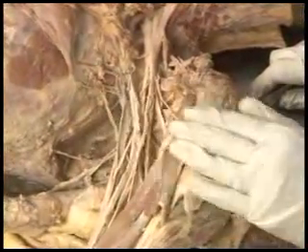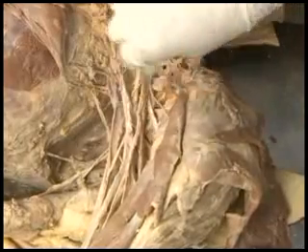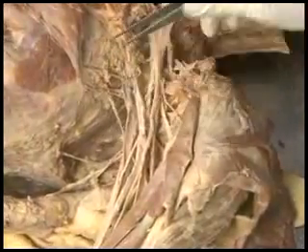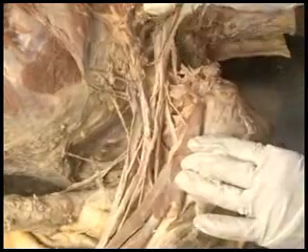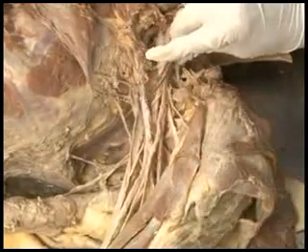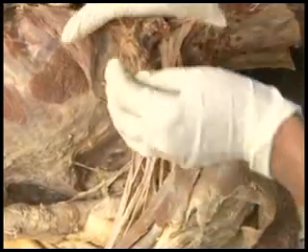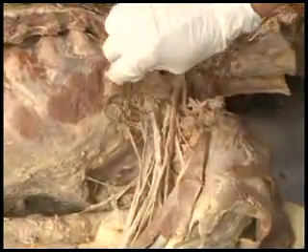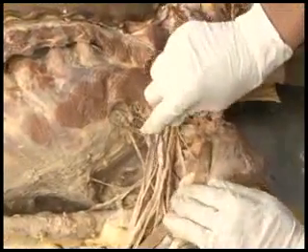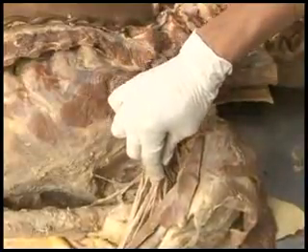The axilla has various groups of lymph nodes: the anterior or pectoral group of lymph nodes, posterior group of lymph nodes, the lateral group of lymph nodes, the central group of lymph nodes, and the apical group of lymph nodes. The axillary artery is there, and this axillary artery has various branches. From the first part, there is the superior thoracic artery. From the second part are the thoracoacromial and lateral thoracic arteries, and from the third part are the subscapular, anterior circumflex humeral, and the posterior circumflex humeral arteries.